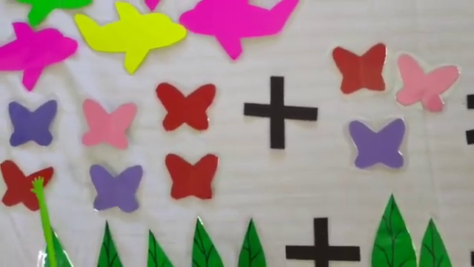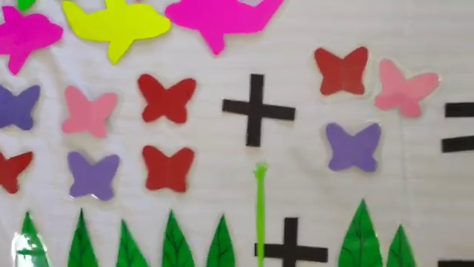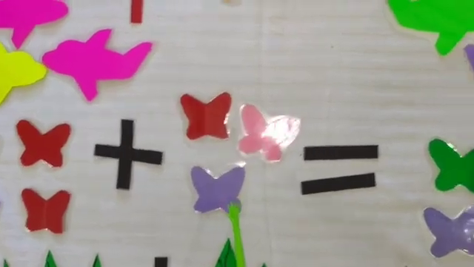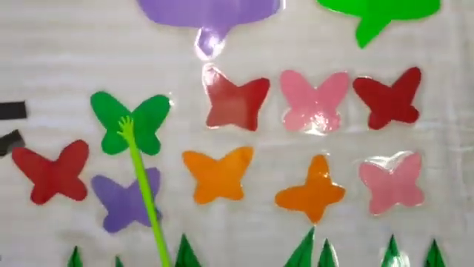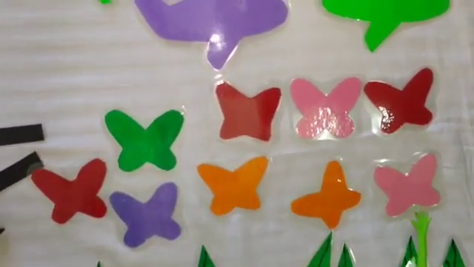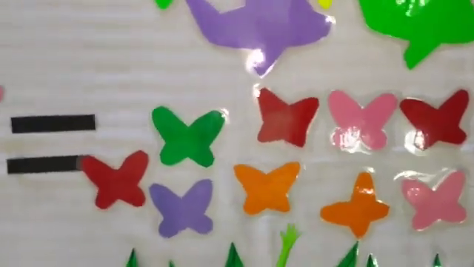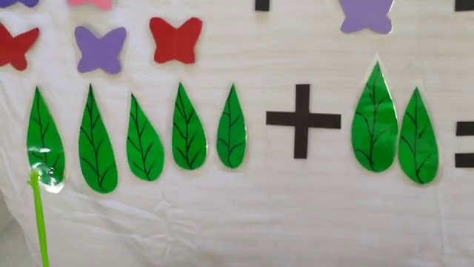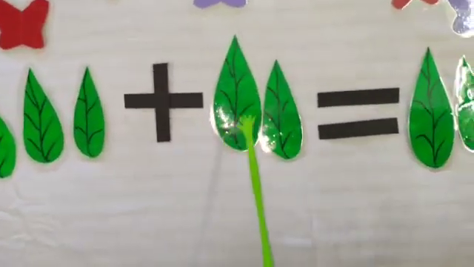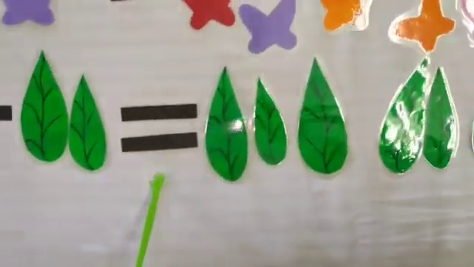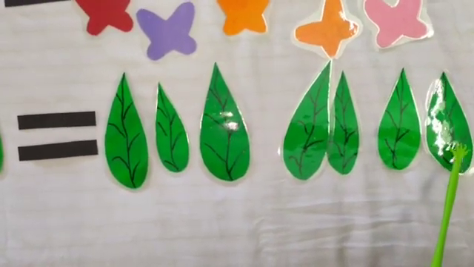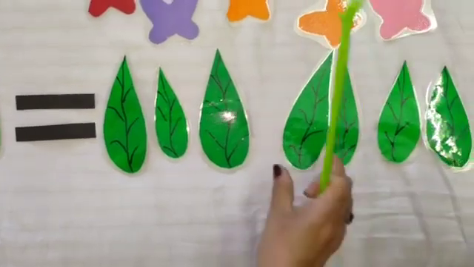1, 2, 3, 4, 5, 6. 6 butterfly plus how many are here? 1, 2 and 3. So 6 plus 3 is equal to, we have 1, 2, 3, 4, 5, 6, 7, 8, 9. That is 6 plus 3, 9. And here we have 1, 2, 3, 4, 5 leaves plus 1, 2 leaves is equal to 5 plus 2, 1, 2, 3, 4, 5, 6 and 7. That's right. 5 plus 2, 7 leaves.